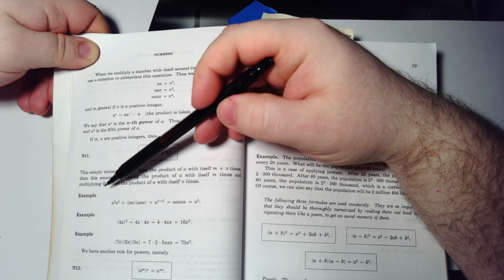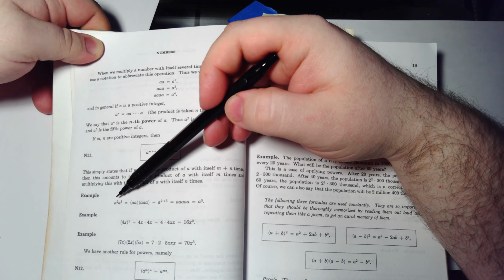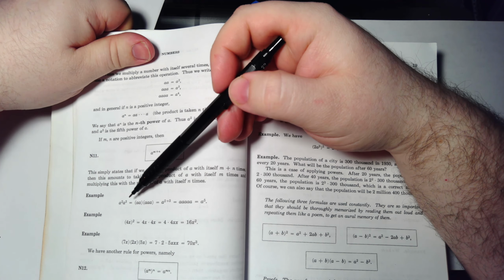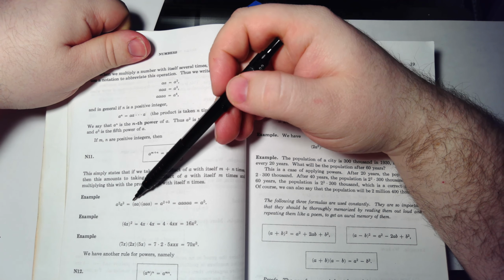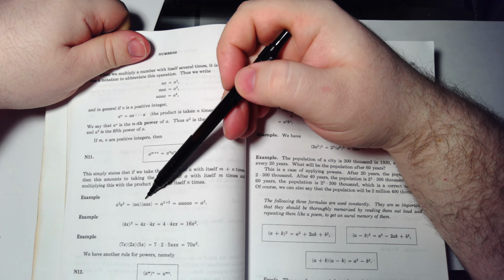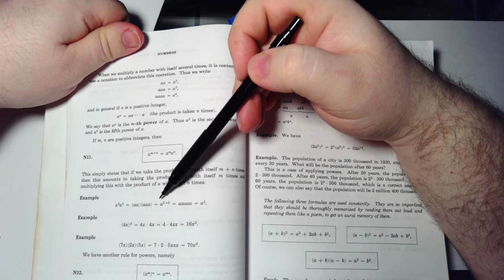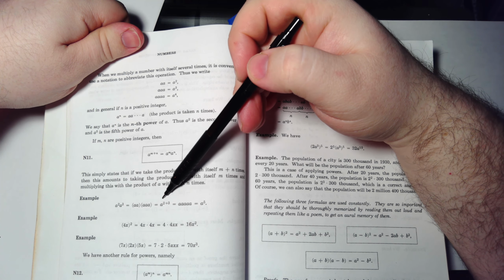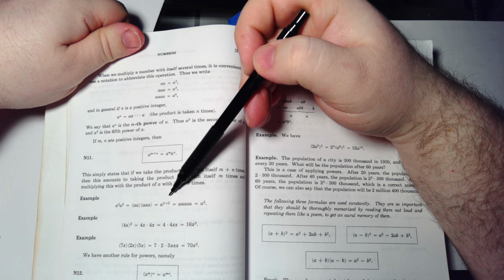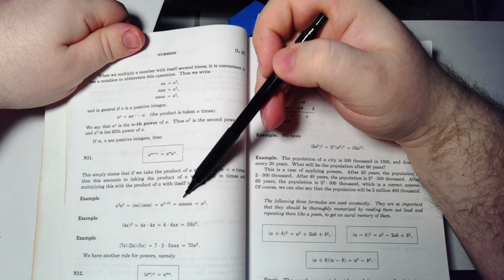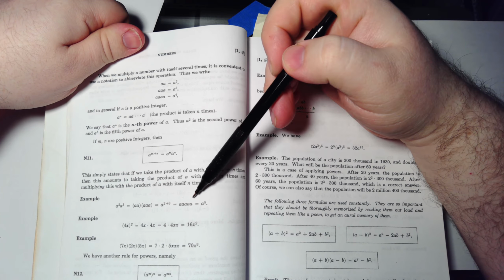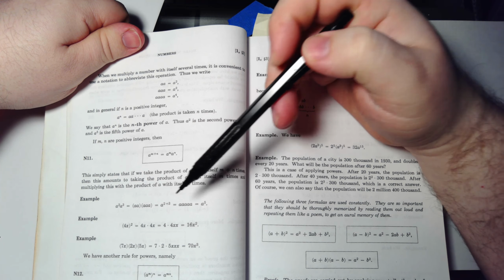For example, we have a squared times a cubed is equal to (a times a) times (a times a times a), which could also equal a to the power of 2 plus 3, or a times a times a times a times a, or a to the 5th power.